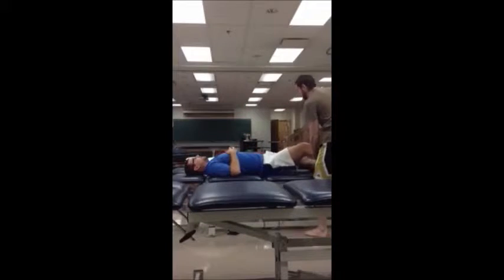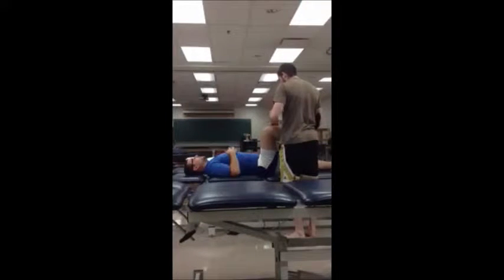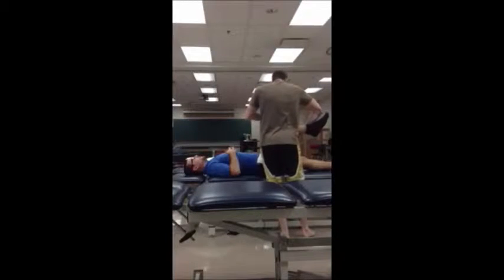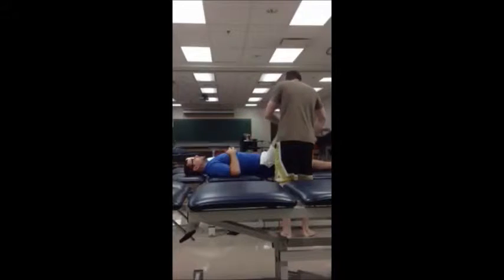Internal rotation, greater than or equal to 35 degrees. The hip. Nope.